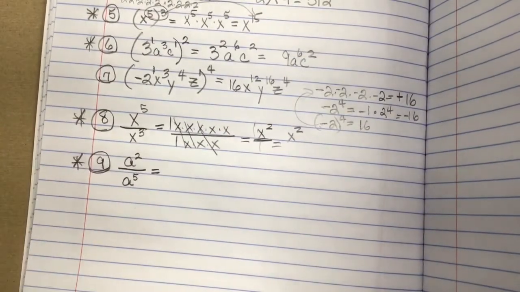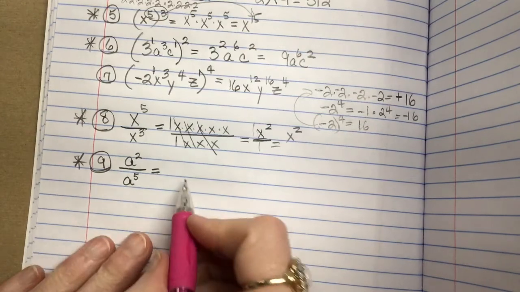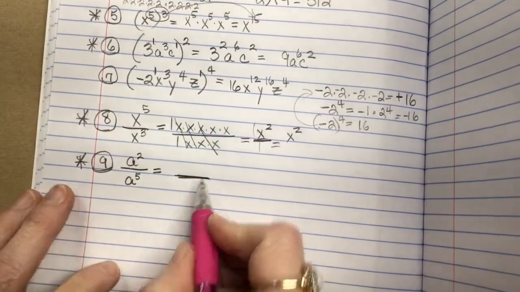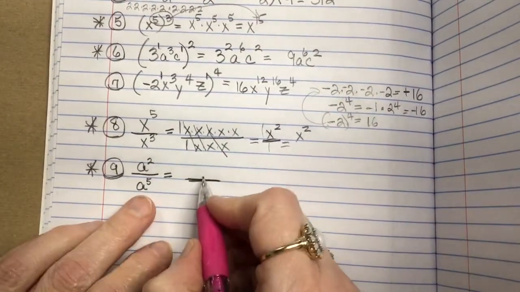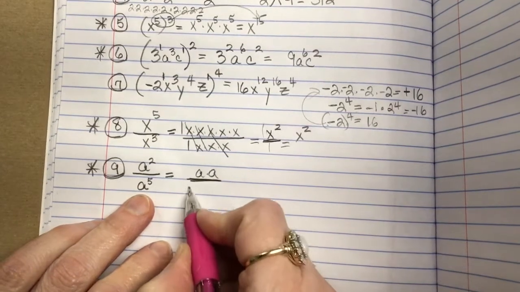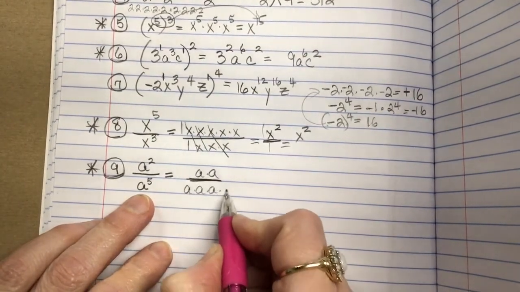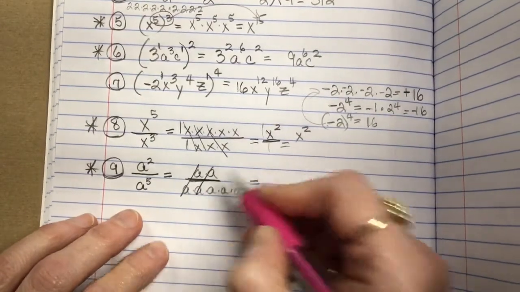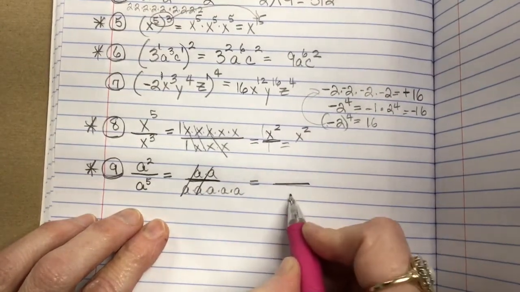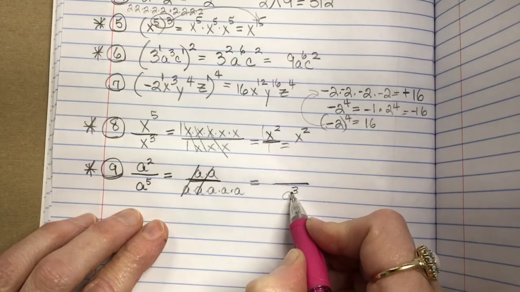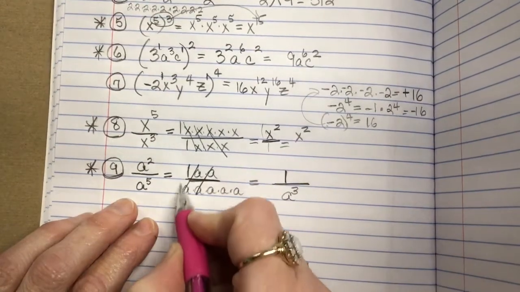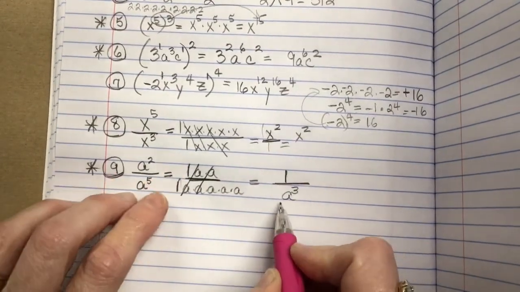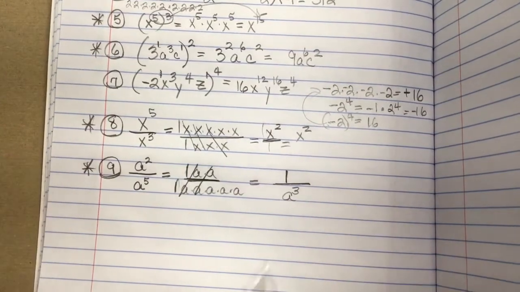Now that makes this one a little bit easier, because if you have 2 a's on top and 5 a's on the bottom and you start canceling, how many a's are going to be left where? 3 on the bottom. A times a over 5 a's. So you're going to go the negative route, which you can, but I still think this is the easiest. Now the question is, what's left on top? A 1. Understood 1 in front. There's a 1 in here. There's a 1 here. And there's your setup.